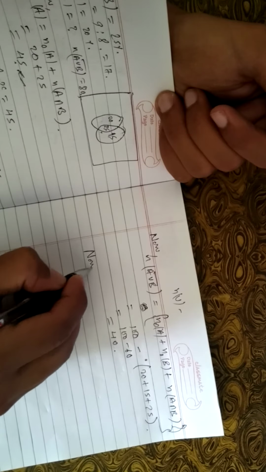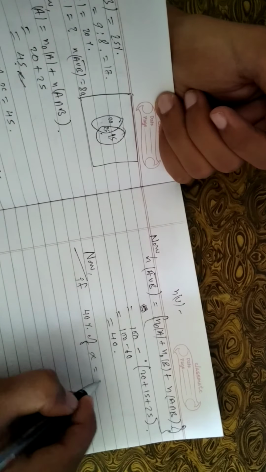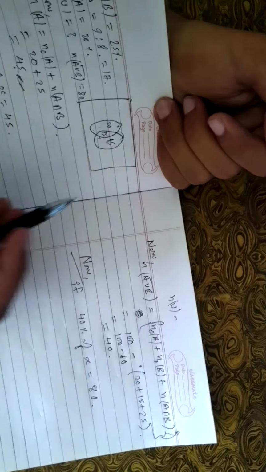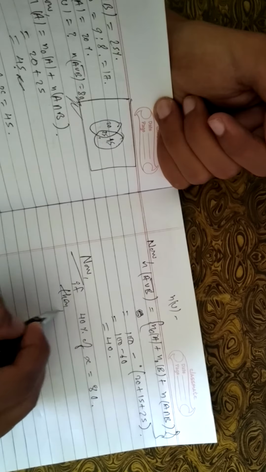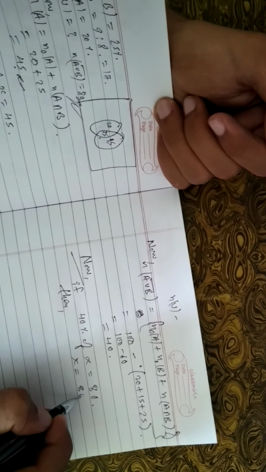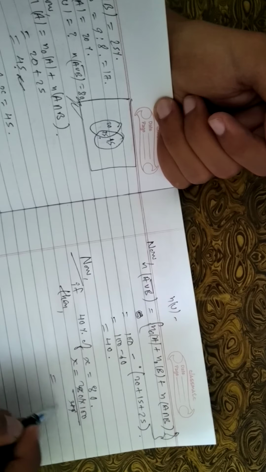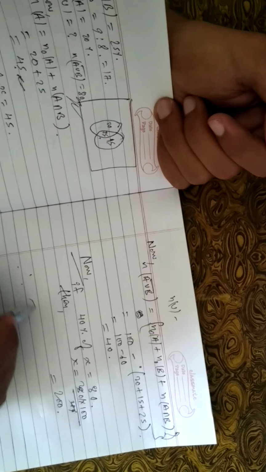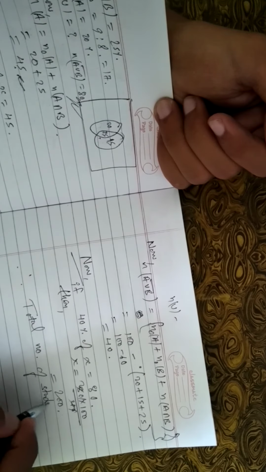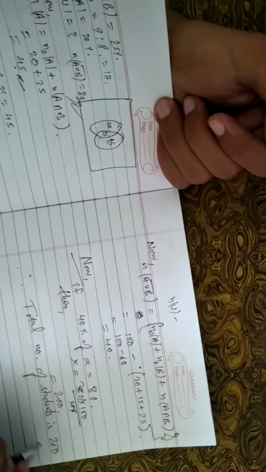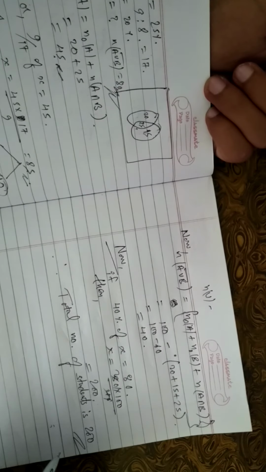Now, if 40% of x is equal to 80, since we know the figure is 80, then x is equal to 80 into 100 divided by 40, which is 200. Therefore the total number of students is 200. So this is how we basically compute this kind of question.